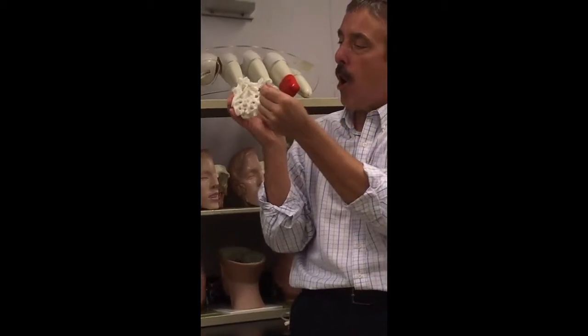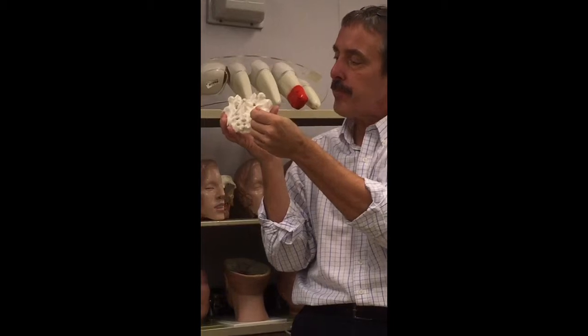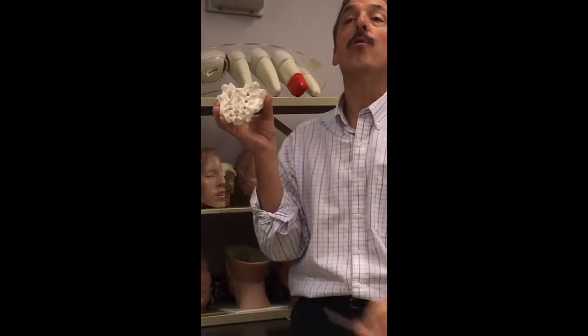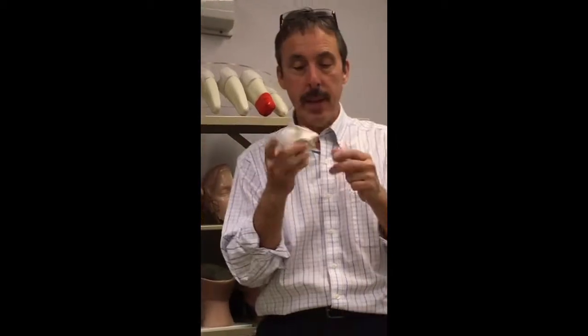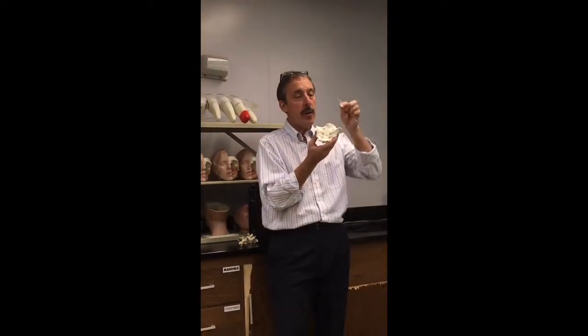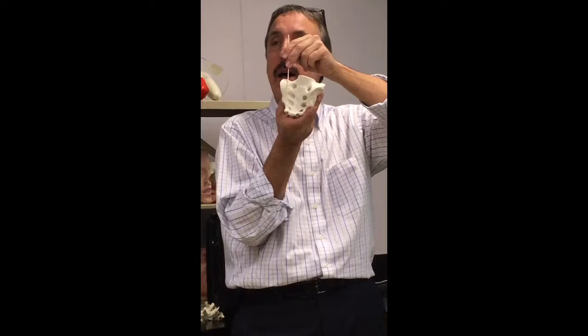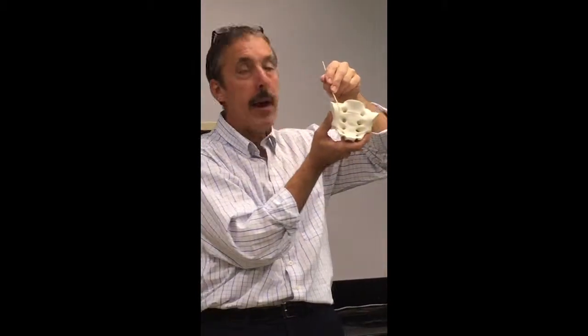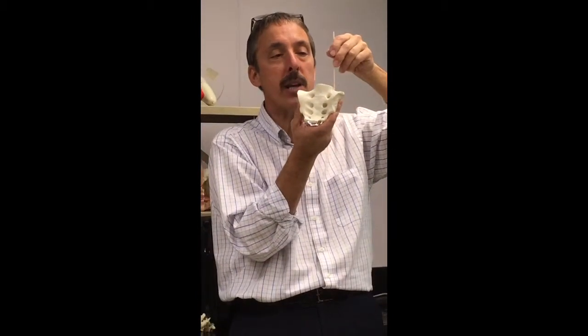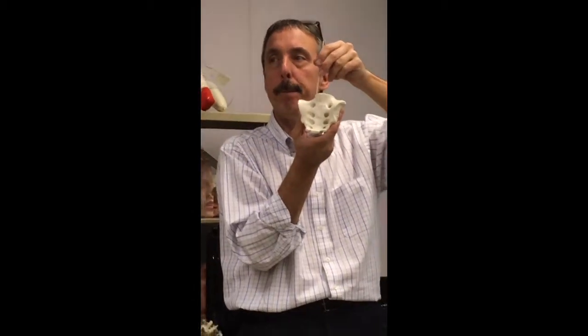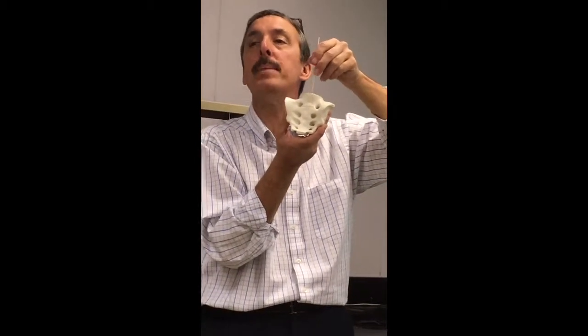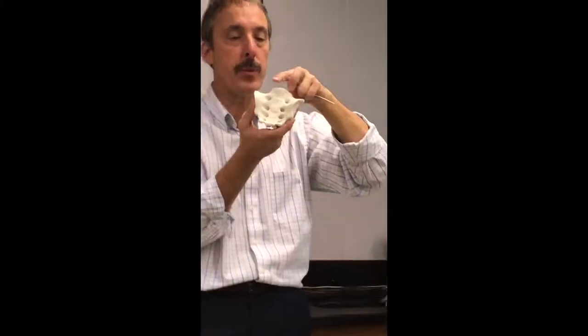Okay? The holes coming out the back, sacral foramen. Good. That's most everything. In the front, what are the wings called? Ala, right? A-L-A. And then this part that sticks out right here, promontory. It's like prominent. It sticks out, so it's prominent. Promontory. Okay? Good.